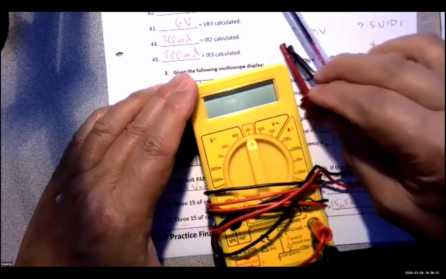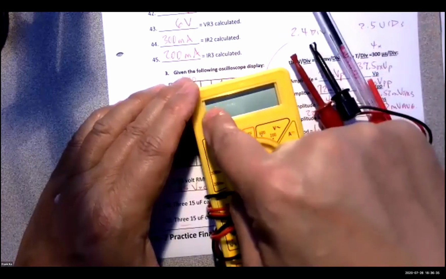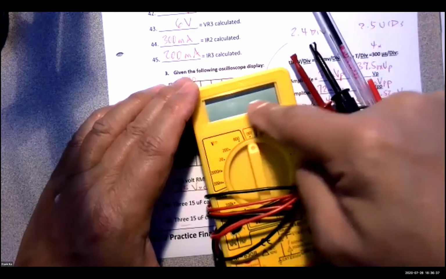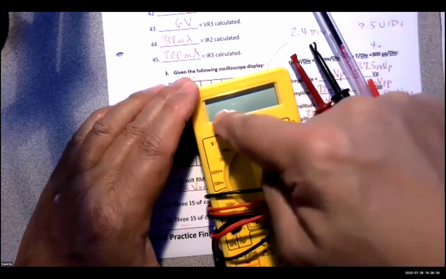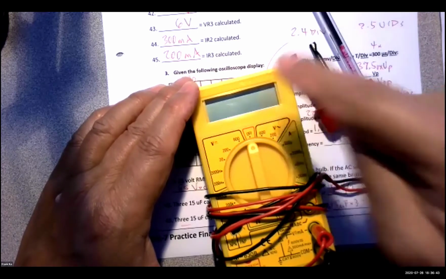So when I take these two probes and hook them up to a wall outlet, that non-changing display will be somewhere between 119 to 121 volts RMS.